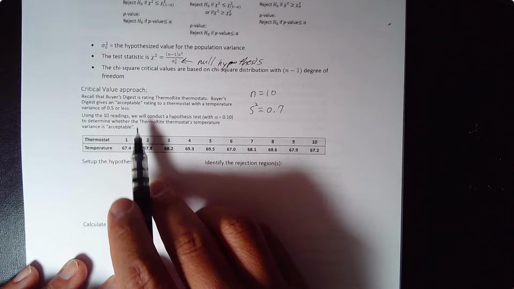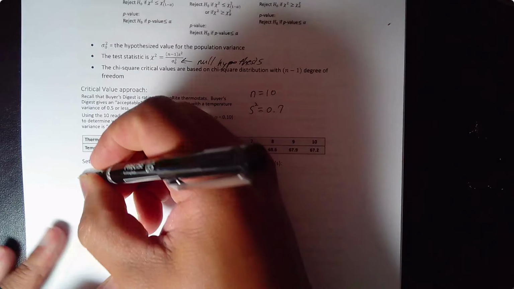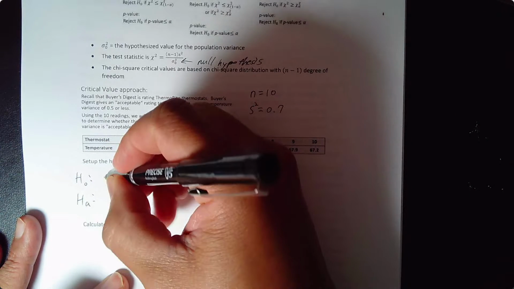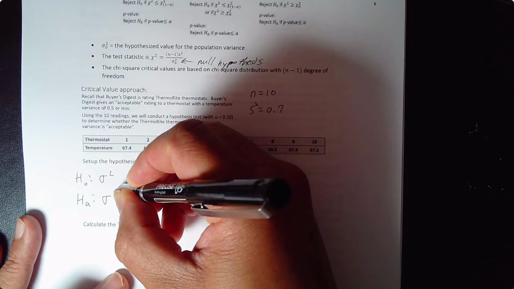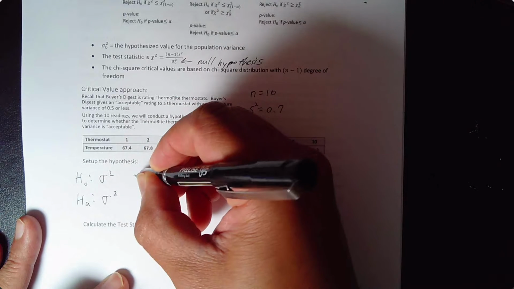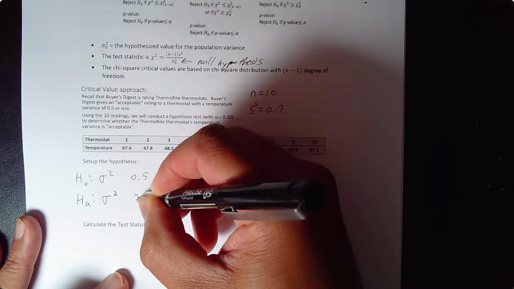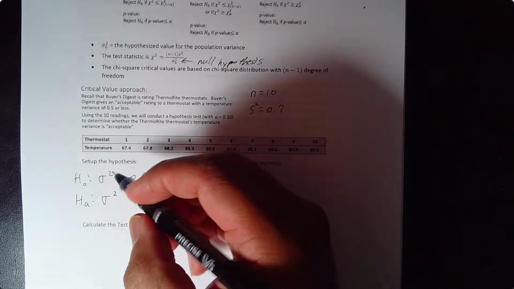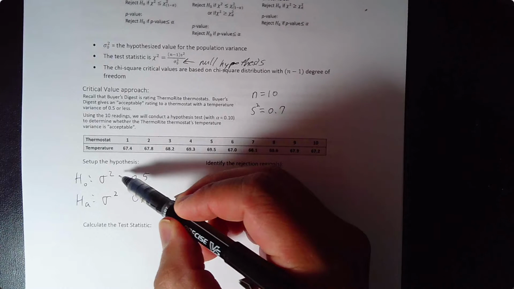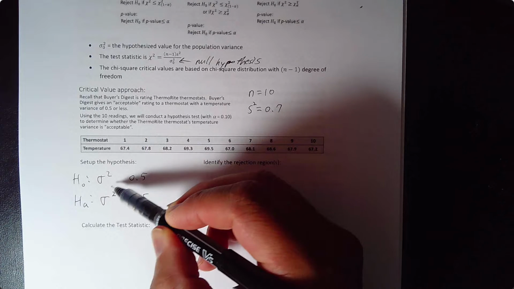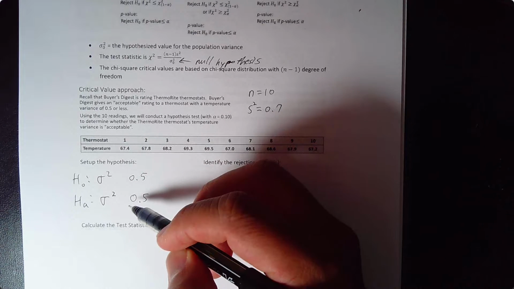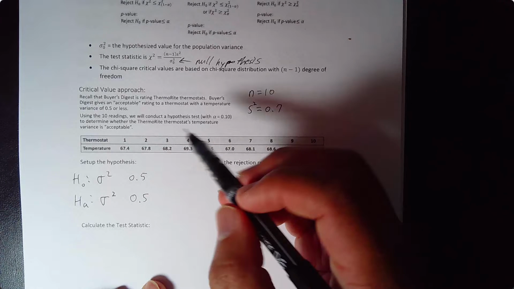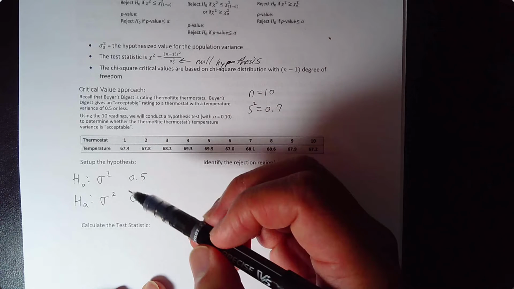So let's set up the hypothesis. How do you think the hypothesis should be set up? We have sigma square and 0.5, and I'm leaving the inequality open for a bit. For the null hypothesis, how should the inequality be? There's some ambiguity here, but the way we're reading this, the goal is to accept.